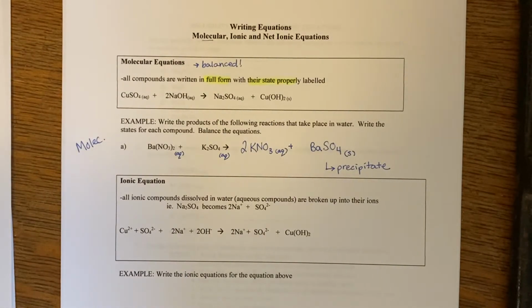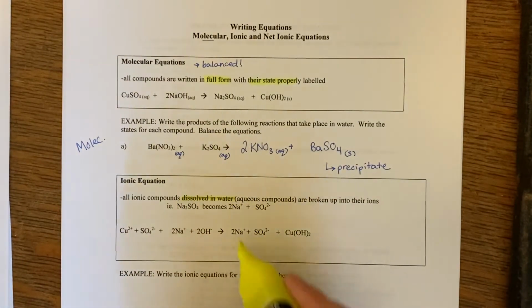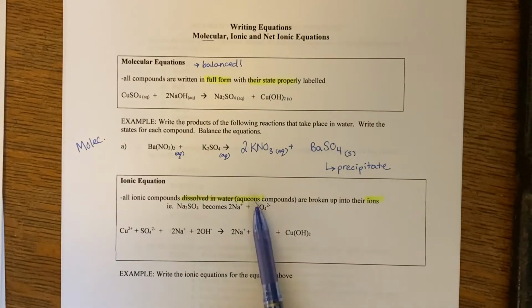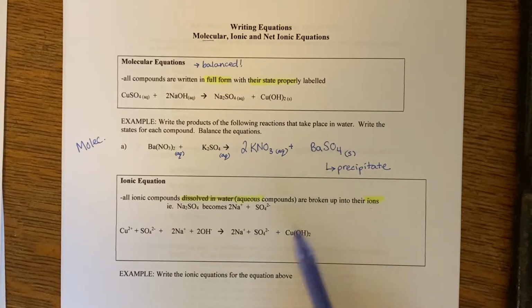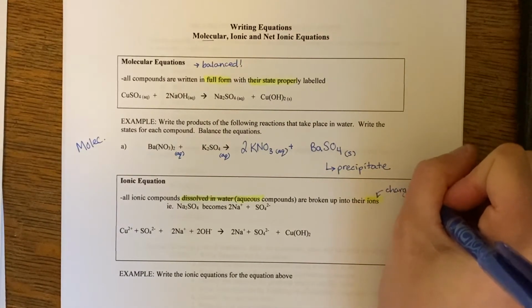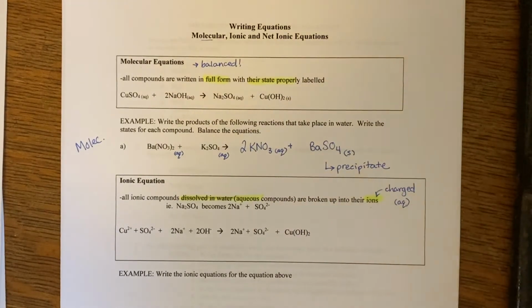So moving on to the next type, ionic equations. The special thing about ionic equations is that any compounds that are dissolved in water, which will have the state symbol aqueous, are broken into their ions. So we write them as ions. Now an ion is assumed to be aqueous, so you don't actually have to write the state symbol AQ for every ion. Just a quick reminder there: an ion means it's charged. We can assume that it's aqueous, so we don't have to write that out every time.